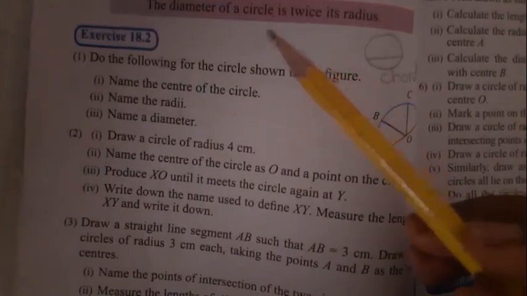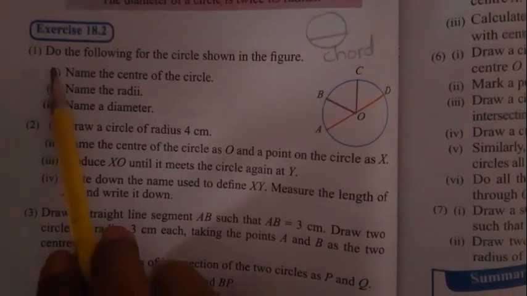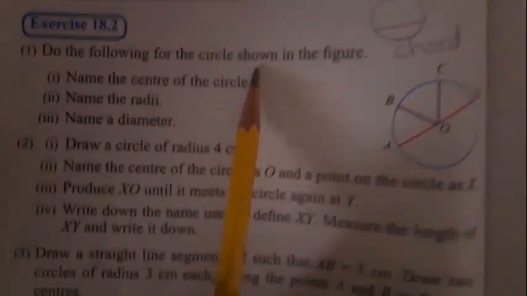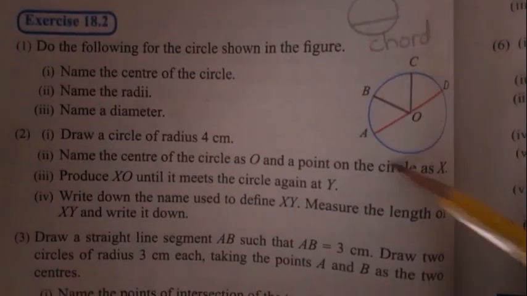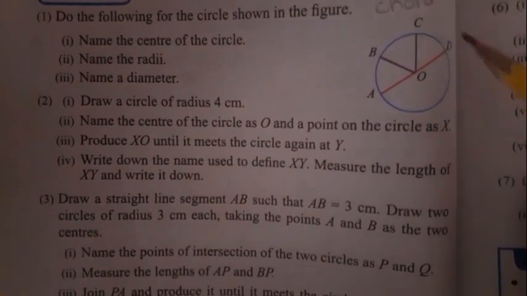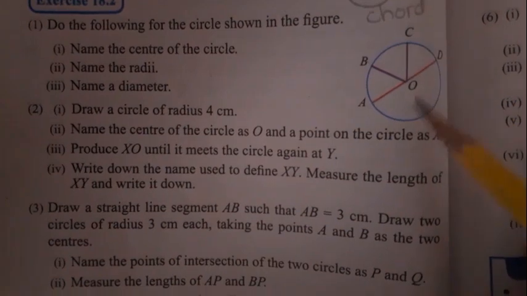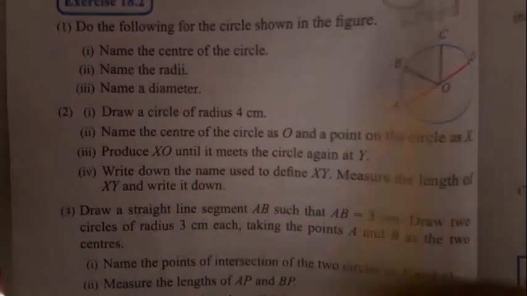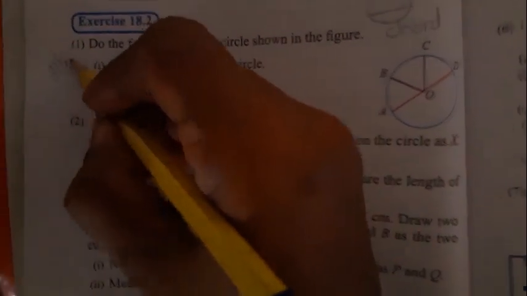Now page 70, exercise 18.2. Do the following for the circle shown in the figure. Here they have marked everything. They have drawn the line and they have named everything. So name the center of the circle. By looking at this, you have to name. That is for homework.